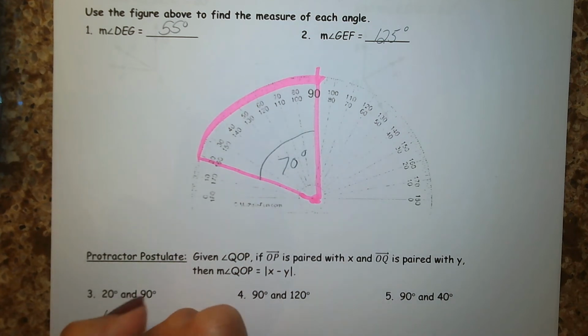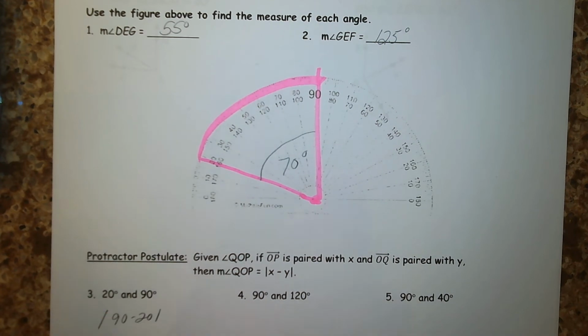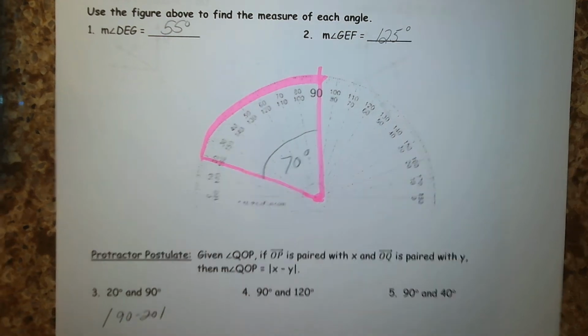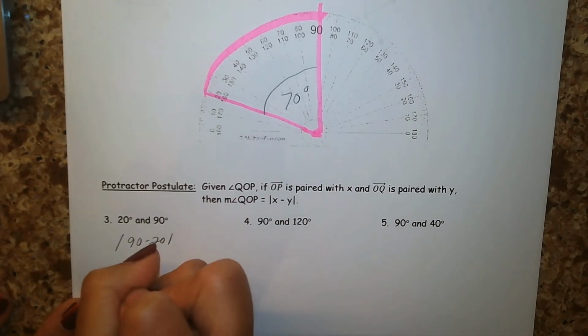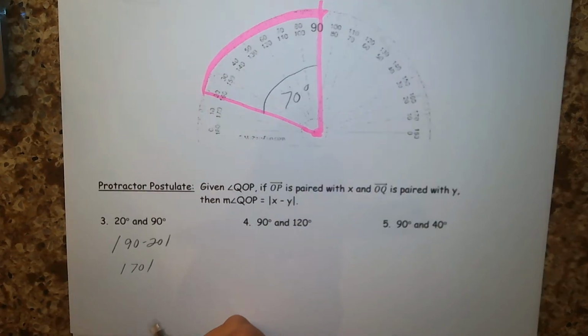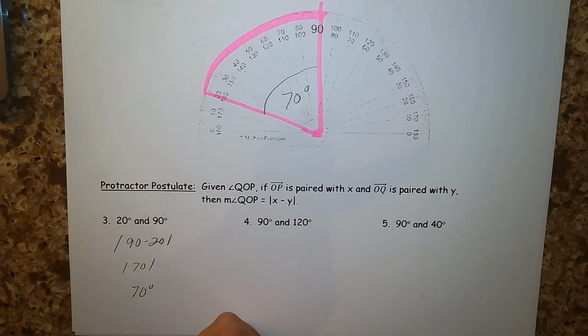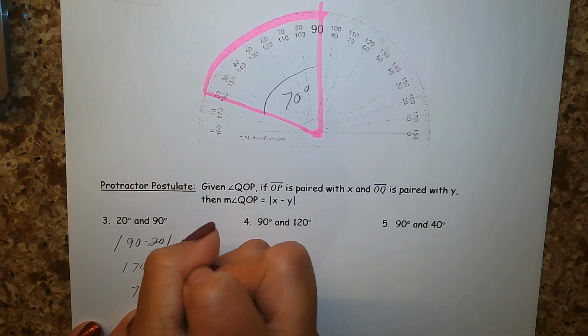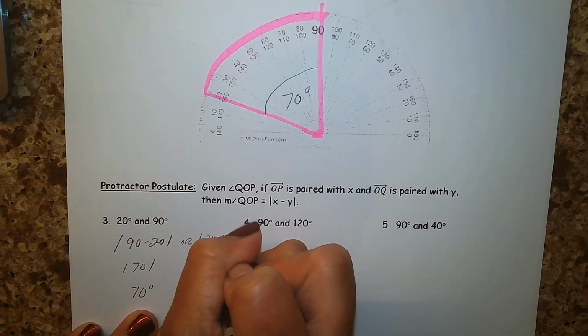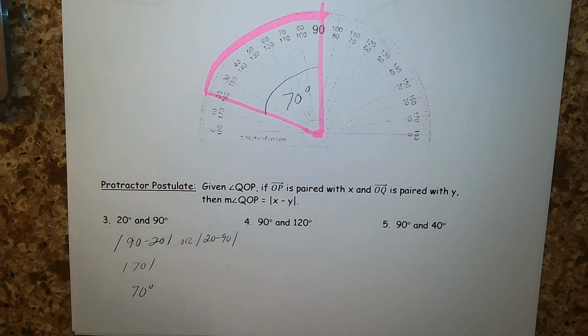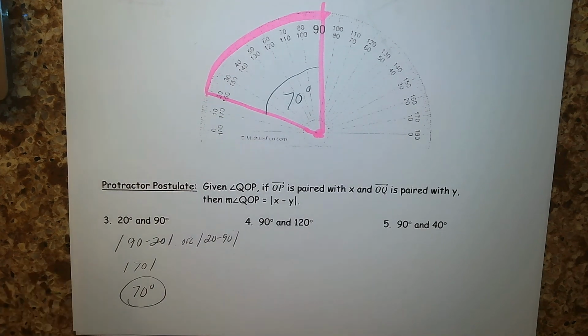So one way we calculate that is we take the 90 minus the 20 and we take the absolute value so that we can always make sure that we end up with a positive angle. So we can say that's 70 degrees. And that just helps us if we want to do 20 minus 90, or 90 minus 20. Typically, we would do the bigger number minus the smaller number, but it doesn't matter. The absolute value will make sure that we get a positive answer for that.